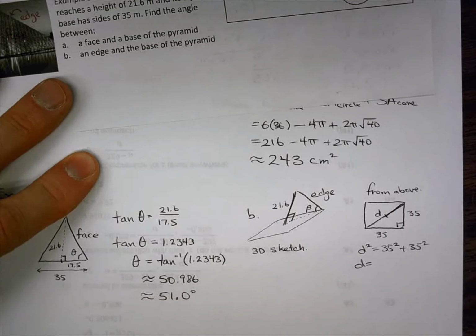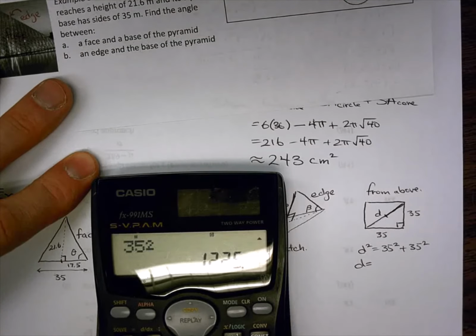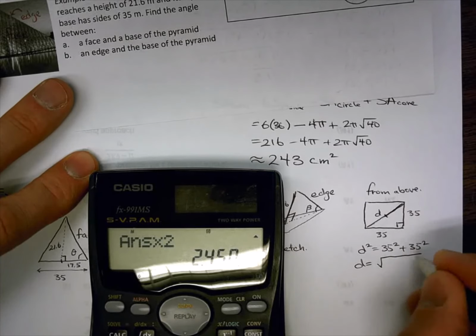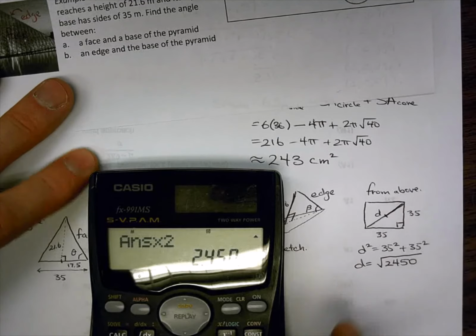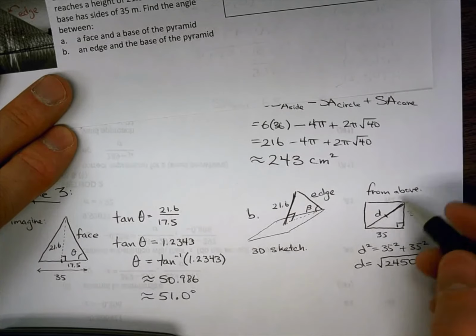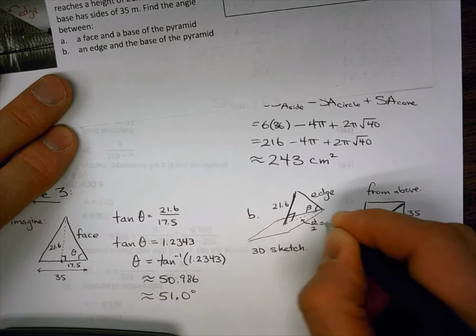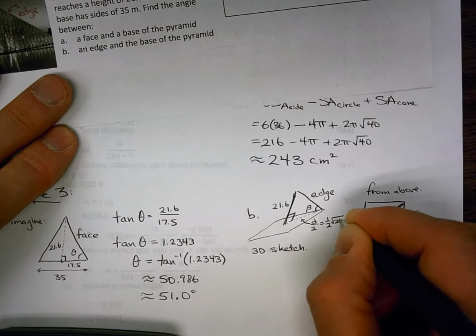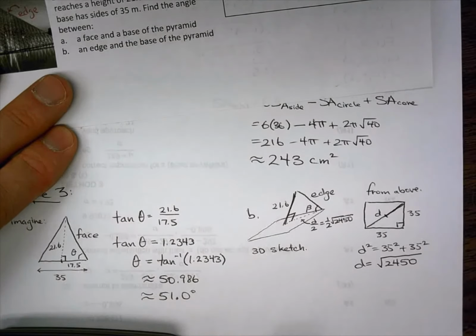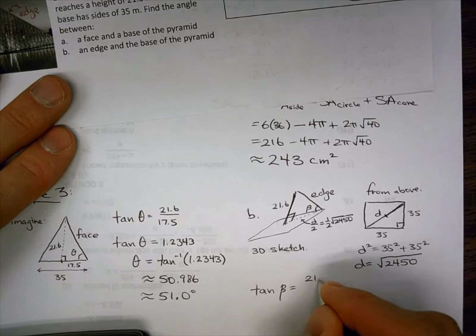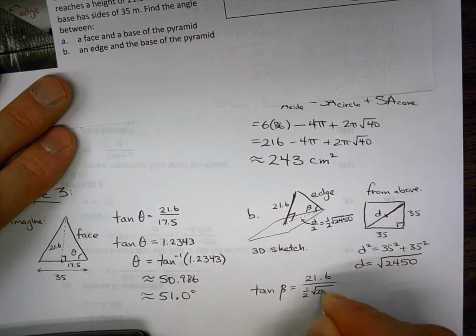So D is equal to, what's 35 squared times 2, so the square root of 2450. So that's what this whole length is. So this here then is D divided by 2, which is equal to half of root 2450. So now if you use your primary trig ratios again, you have tan beta is equal to opposite 21.6 over half of root 2450.